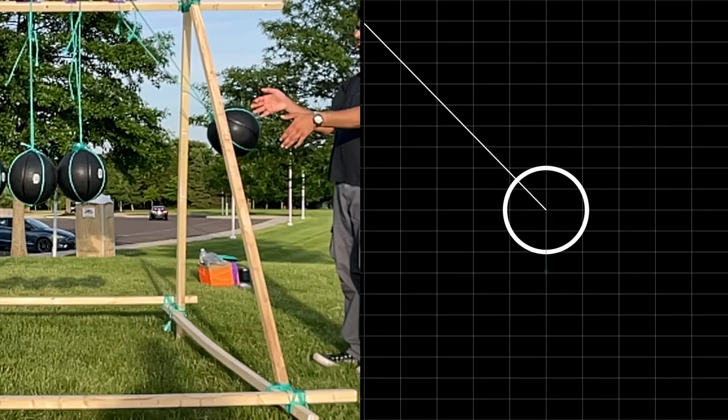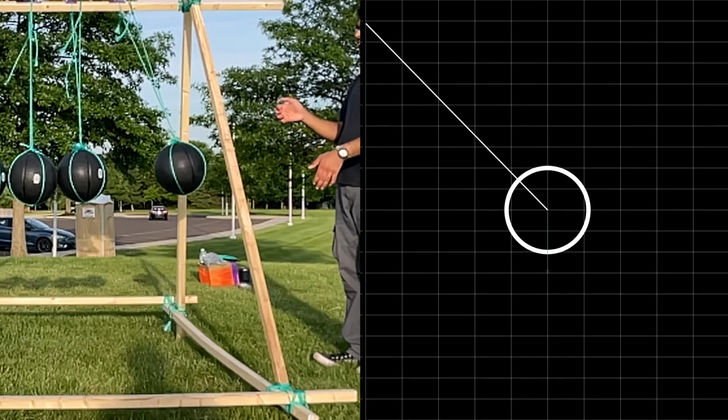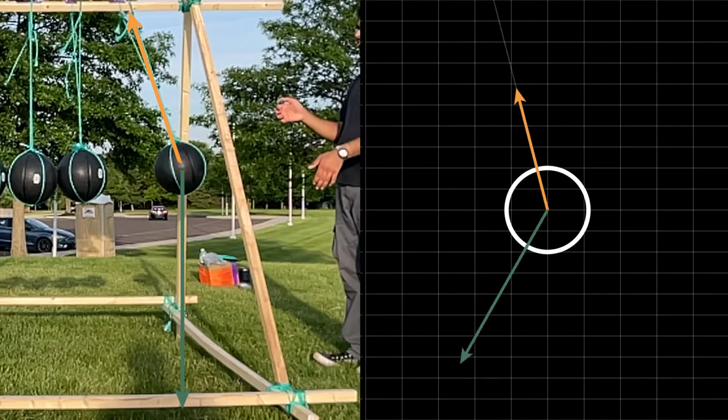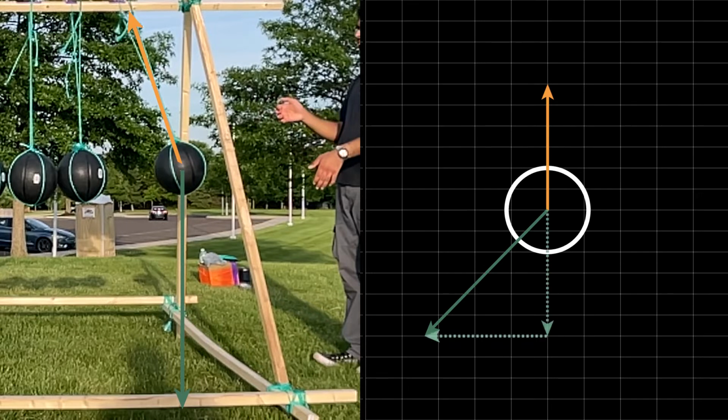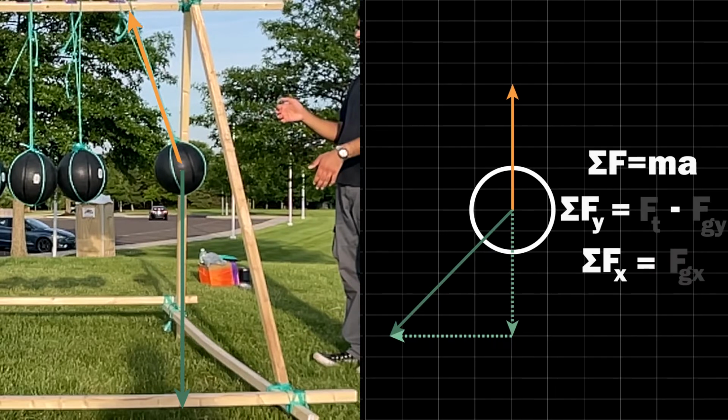Now take a moment when ball number 5 is on its downswing. Here we can see that gravity is still straight down, but now the force of tension is angled. In this free body diagram, we're going to have to split one of these forces into components, and if we were to keep gravity on the y-axis, we would have to split up tension. However, it is easier to understand if we swap these two, so that tension now aligns with the y-axis. We can then split up the force of gravity into its x and y components, and then we can calculate the net vertical and horizontal forces acting on the system.